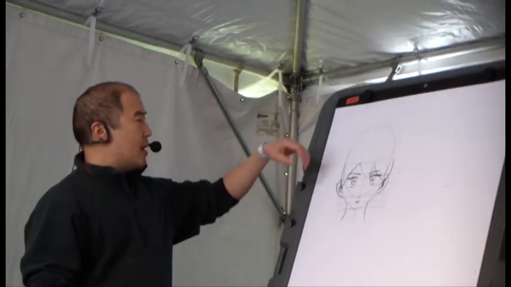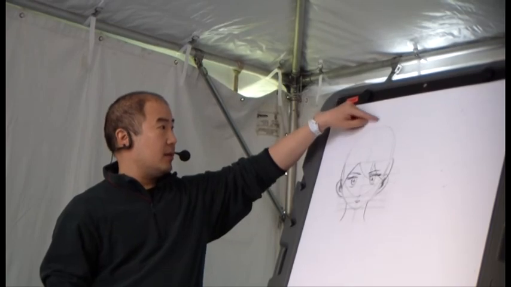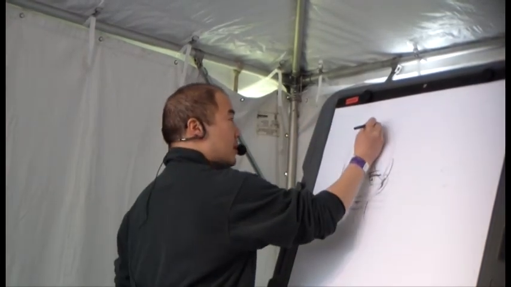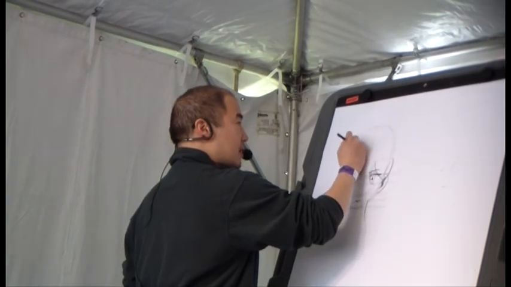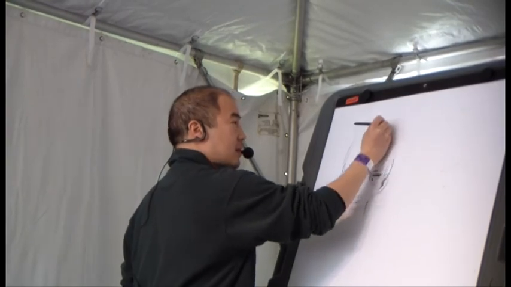Alright, and the top of the hair begins not from here, but a little bit higher than the head. So just to give myself a visualization, I'm going to mark this little buffer zone around here.